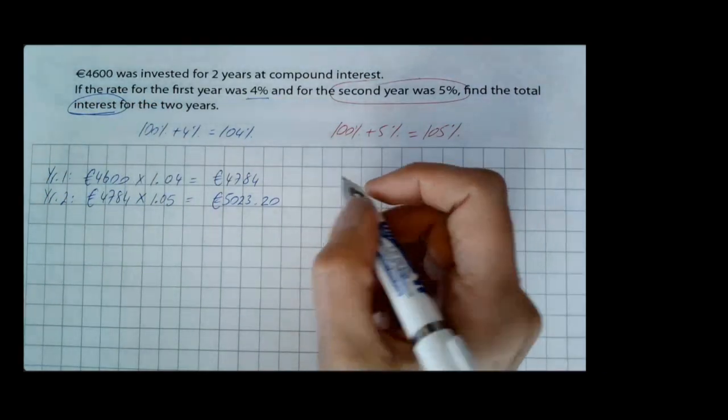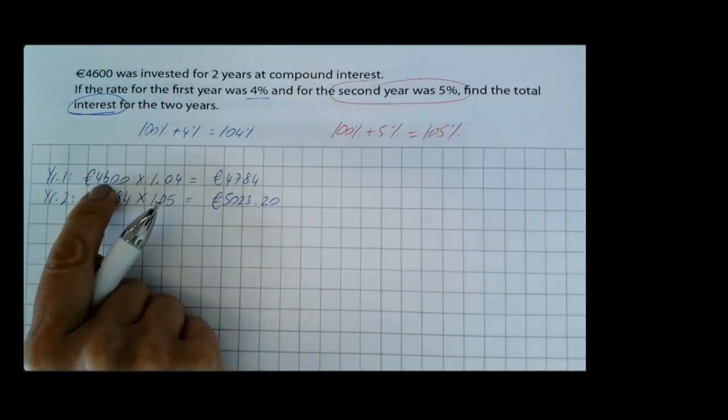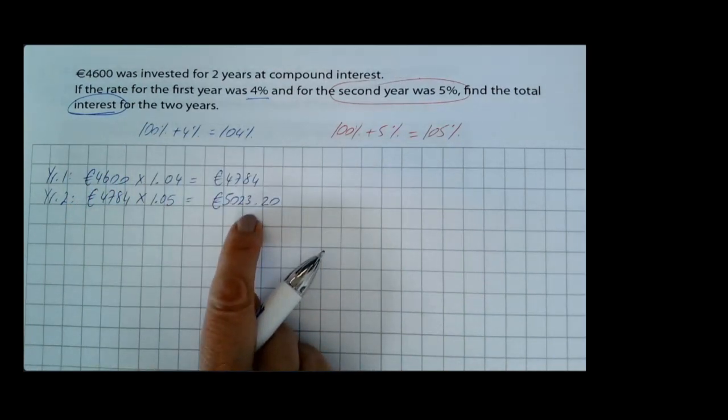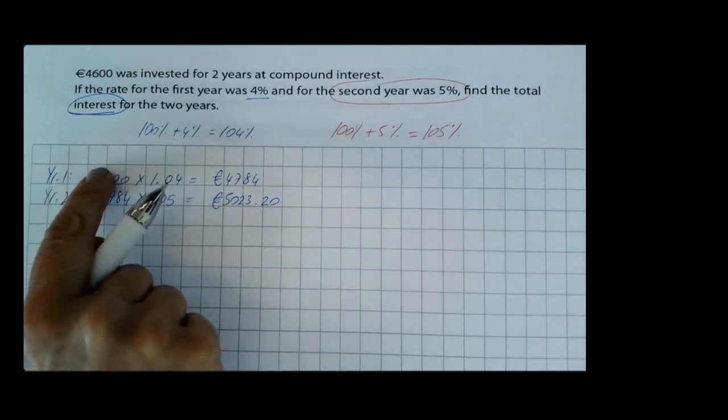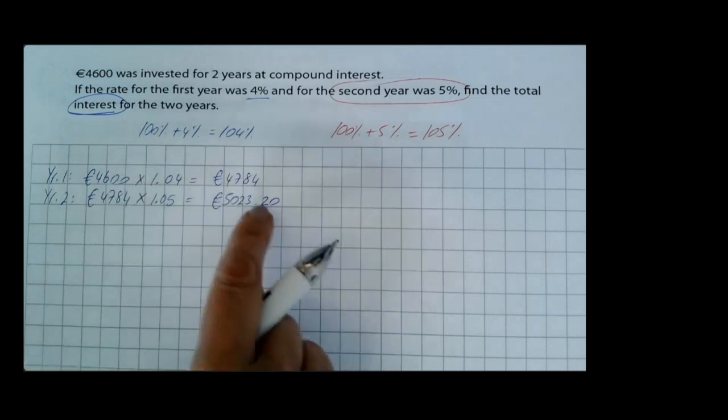So if I started at 4,600 and ended up with a value of 5,023.20, how much money have I earned to get from that to that?